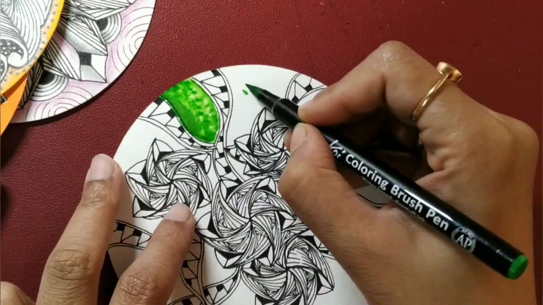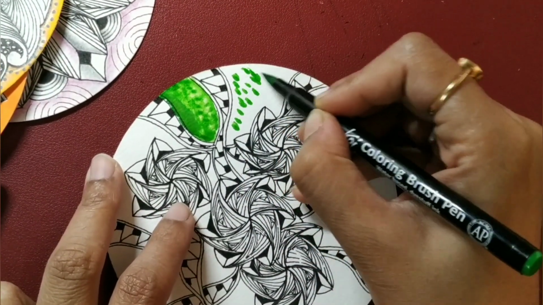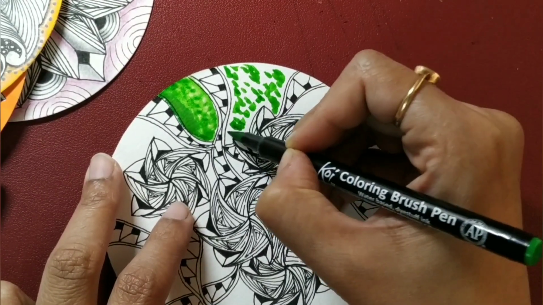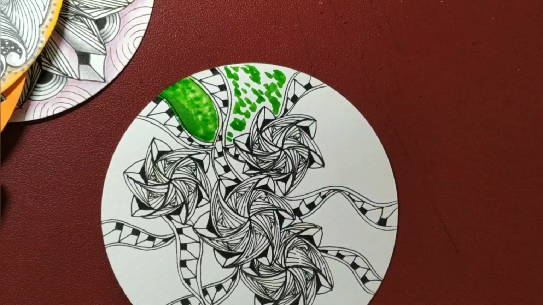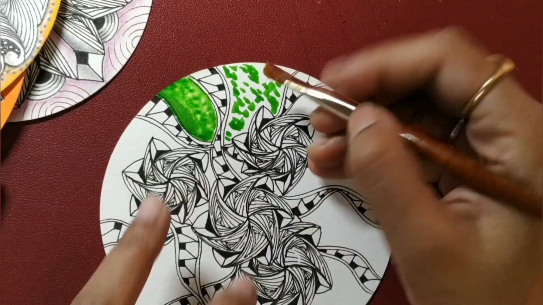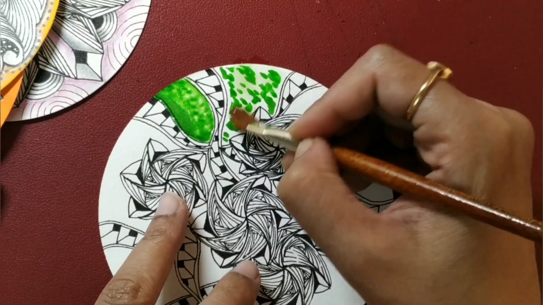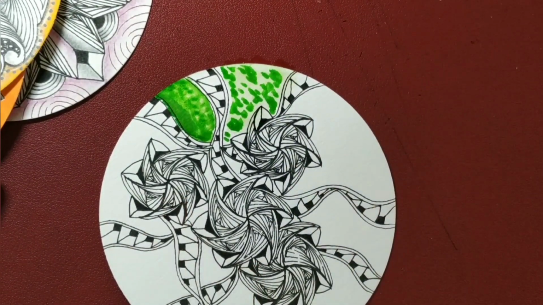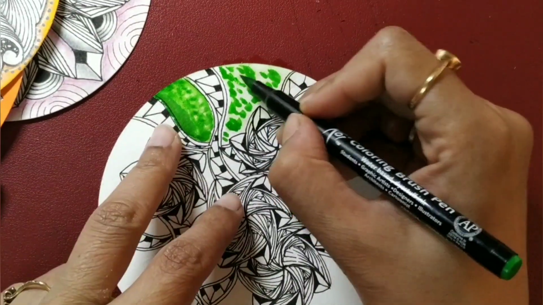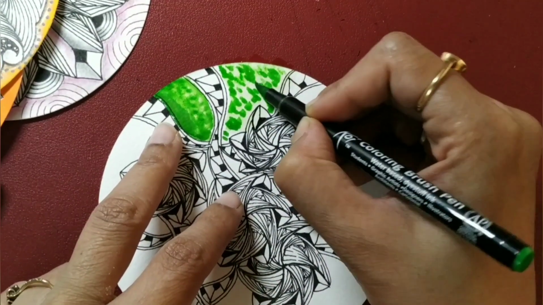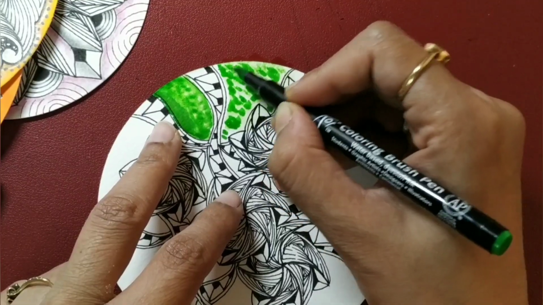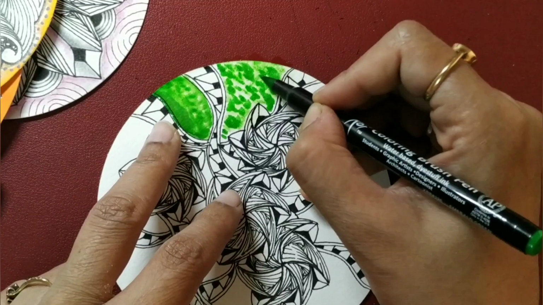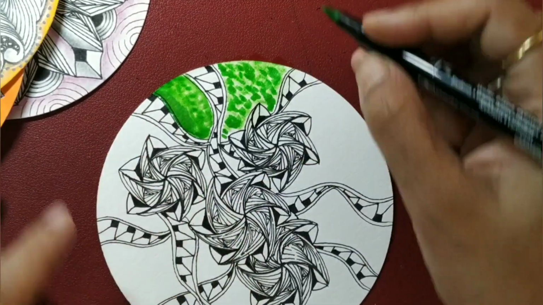Right, so just dab, don't add too much, and then take some water in your brush or your brush pen. At times it blends very well, at times it doesn't, so just wet it and then dab your brush pen. You can also use your color pencil, whatever you feel like.